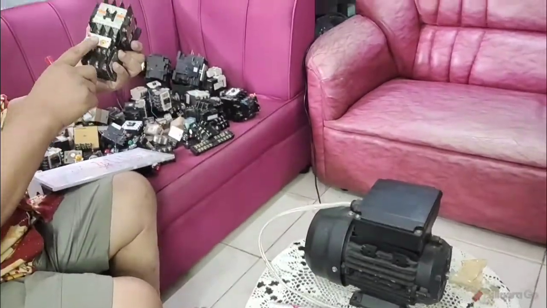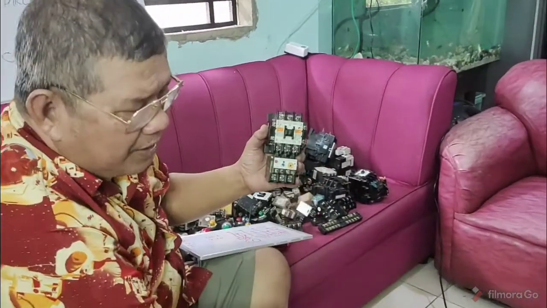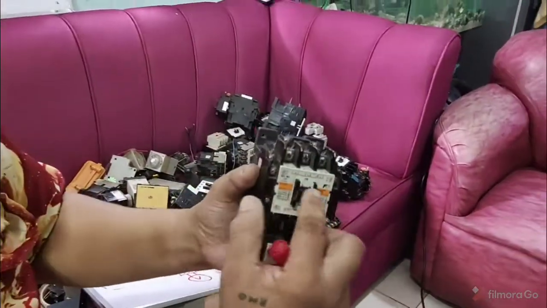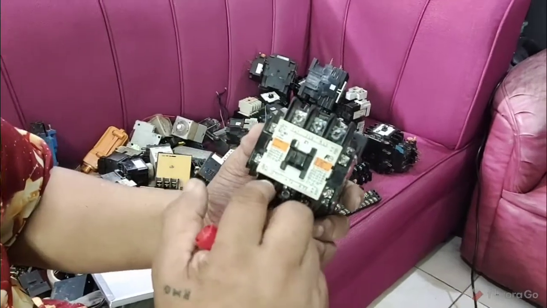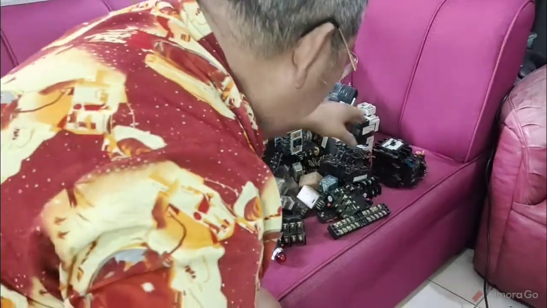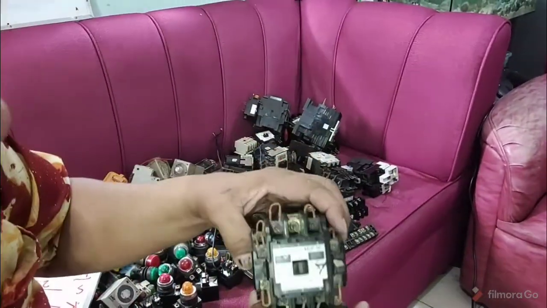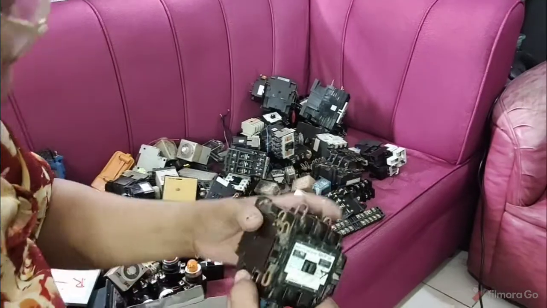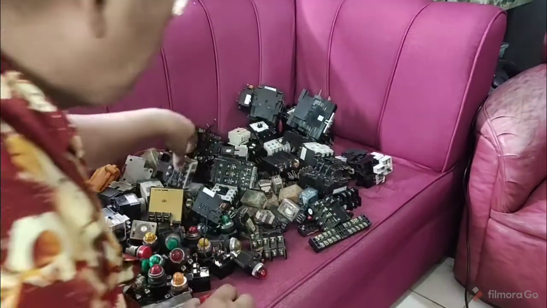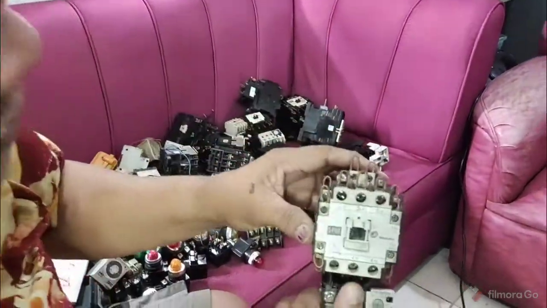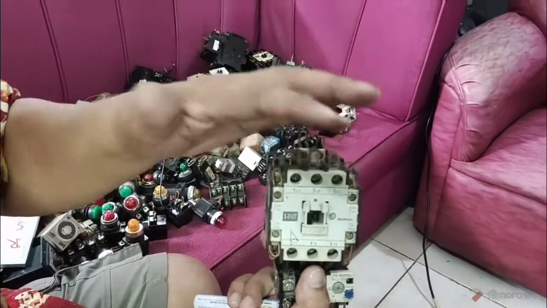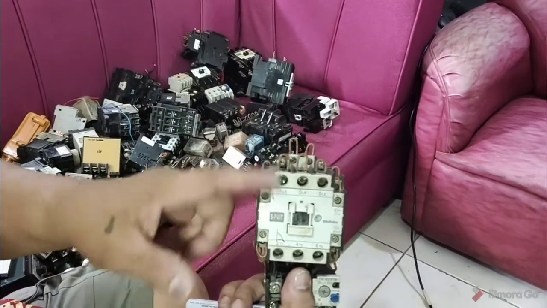You have this. Then you have also another one, after the overload relay, you have the magnetic contactor. So this is your magnetic contactor. One type, this is Japan. Then we have also another brand. This one is also a magnetic contactor. Then we have also another brand here. We have also another brand here. But the same principles. Remember, the principle of operation is the same. The same standard when it comes to markings.